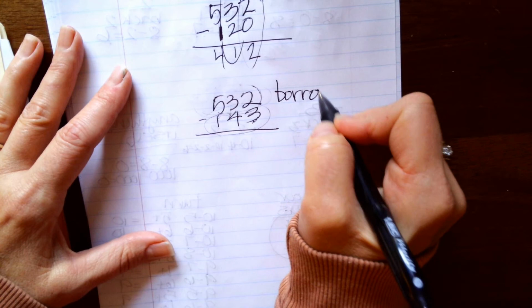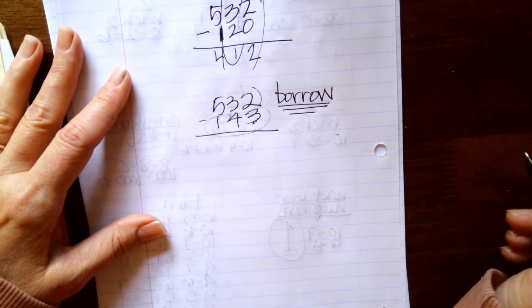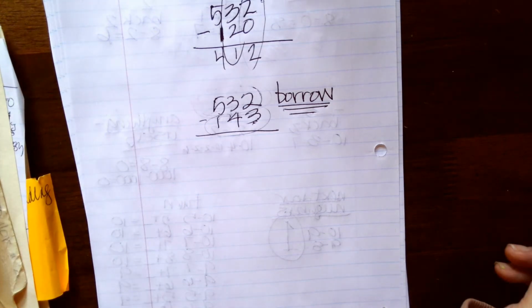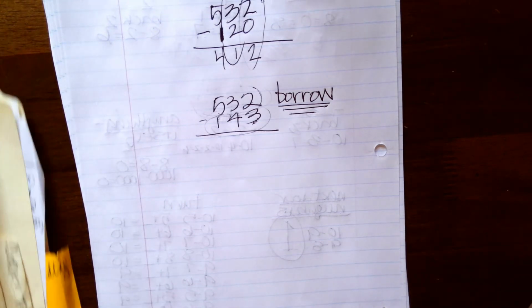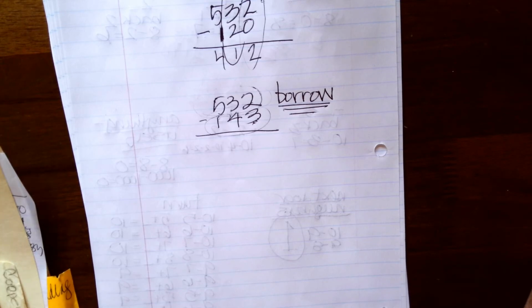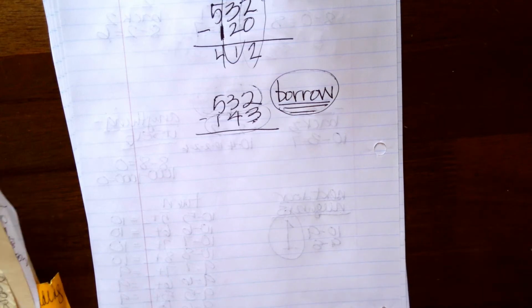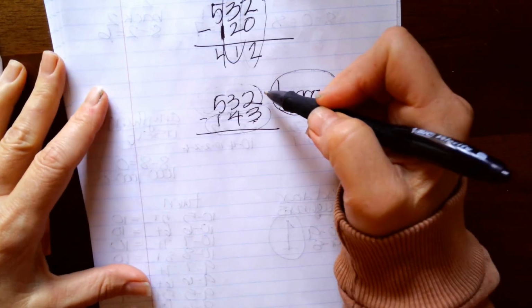When you borrow, you're doing what you really do in real life. Suppose your pen runs out and your brother is right next to you and he has 2 pens. You can borrow a pen from your brother. So that's what we're going to do here.